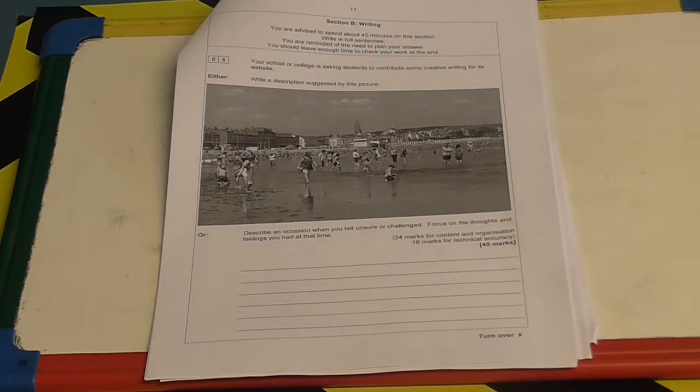Finally, we come to section B, or question 5, in paper 1, the writing section. So it advises you to spend 45 minutes on the section and to write in full sentences, obviously. You're reminded of the need to plan your answer, and you should leave enough time to check your work at the end.